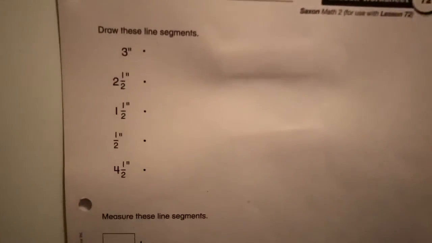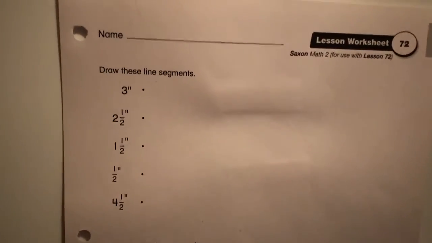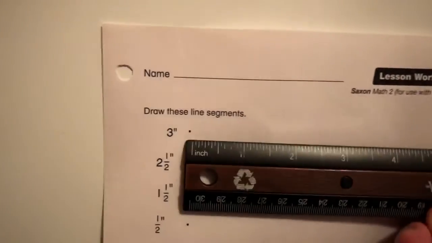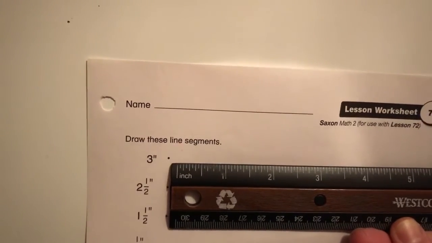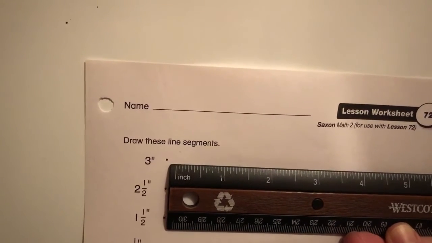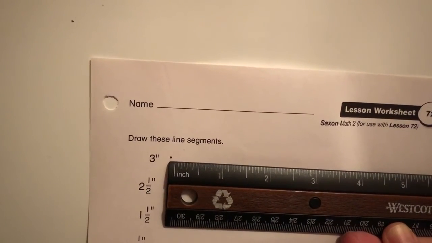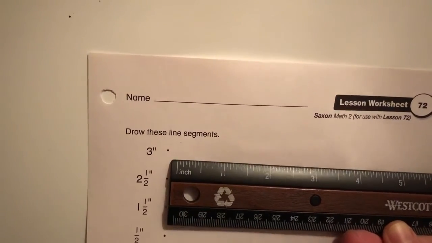So it says draw these line segments. Okay, you know what to do. You're going to grab your ruler. Okay? And of course, the first one is just 3 inches. All right? It doesn't have half inches on there. Okay? So you're going to put your ruler at the dot, starting at your 0, right? You always have to have your 0 there on that dot. And then you're going to hold the ruler and then draw your line over to the 3 and then stop.